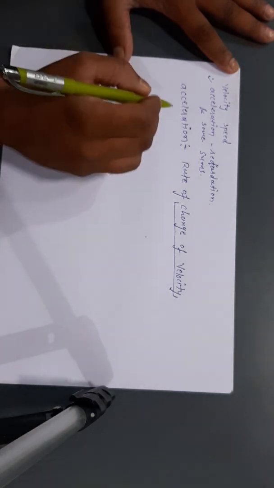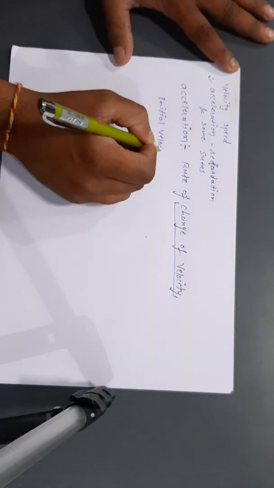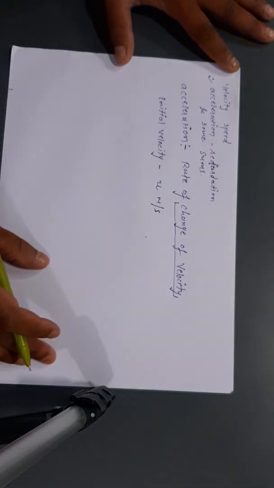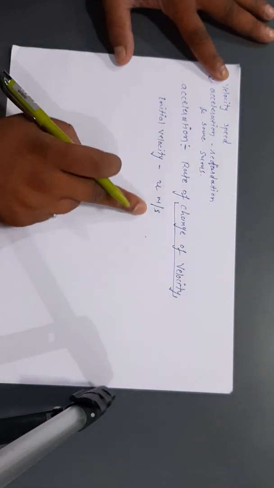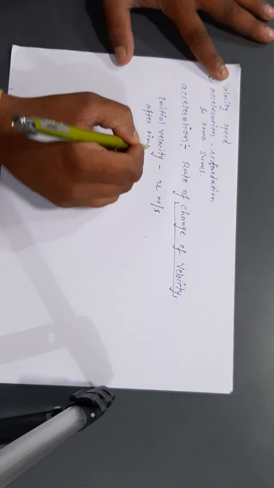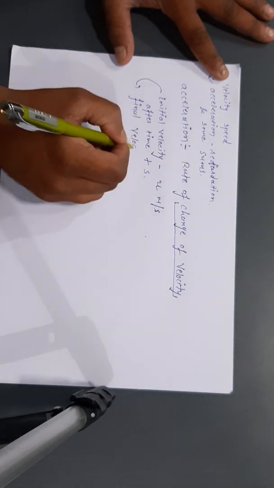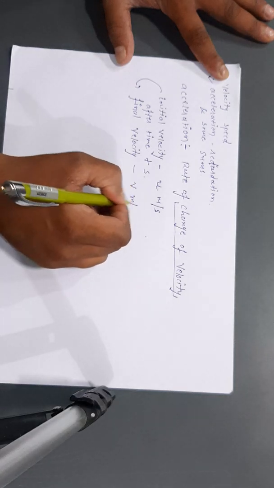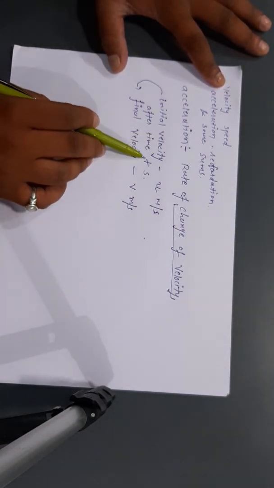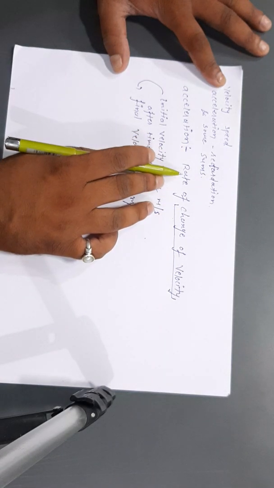For that we have to assume like this, that there is one object and its initial velocity, if the object has the initial velocity of u, we are taking the unit in meter per second. So if any object has initial velocity u meter per second, and after time t seconds it reaches the final velocity, that we will consider as v meter per second. Here the initial velocity was u, and after time t the velocity reaches v meter per second.